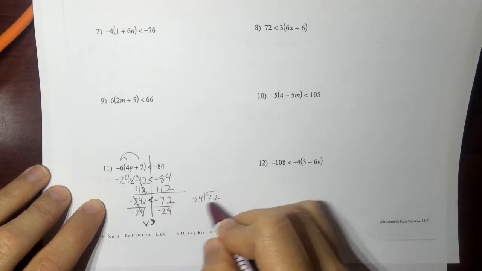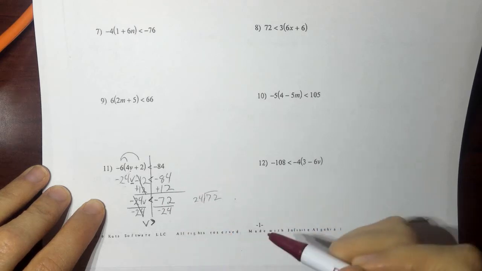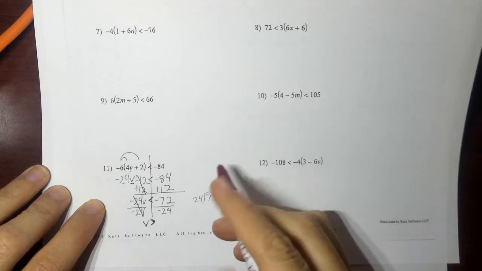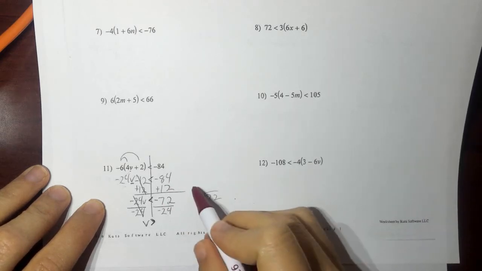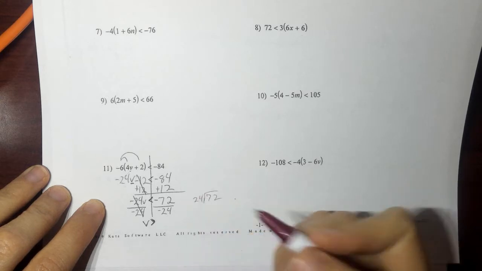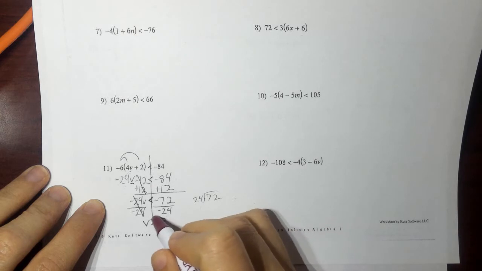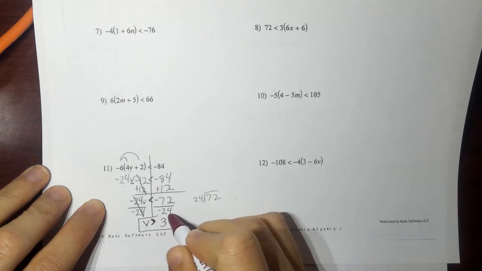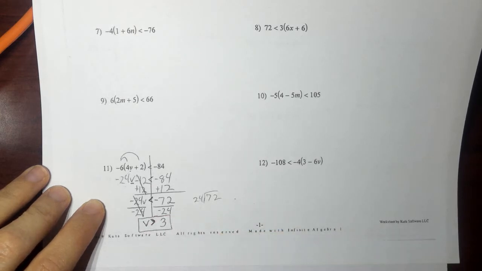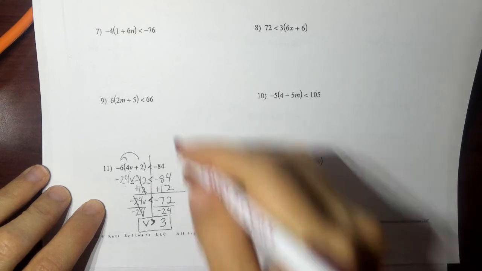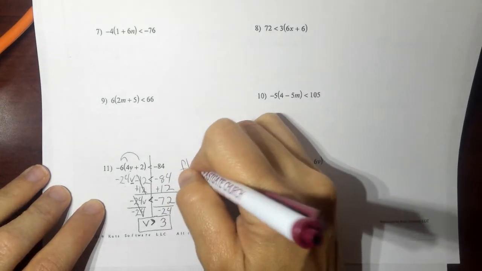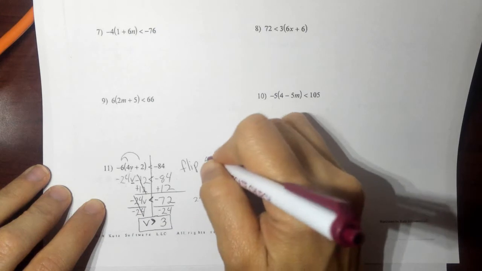I don't have a calculator with me right now, so let's see, 24 times 3 would be 72. So it's 3. So this would be positive 3. So v is greater than 3.